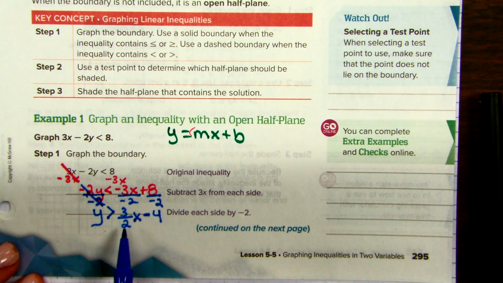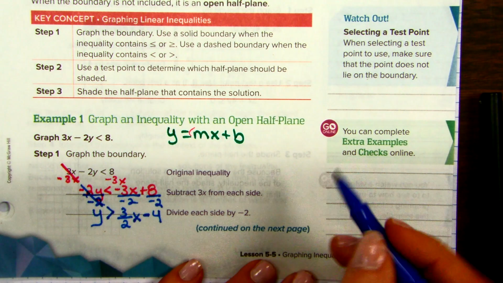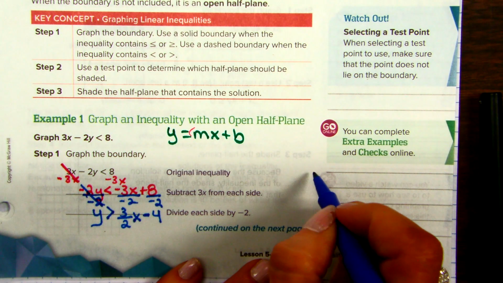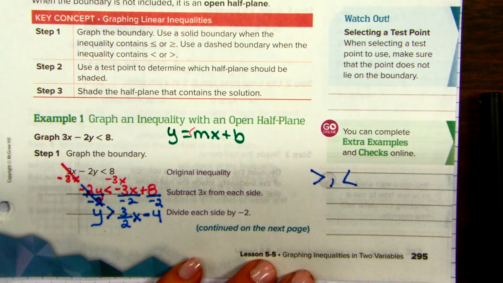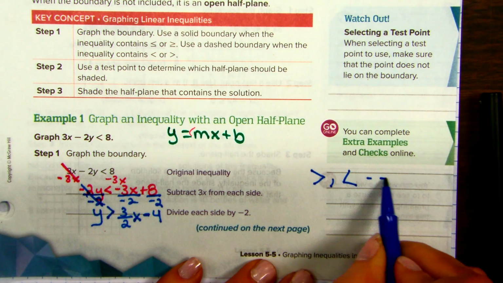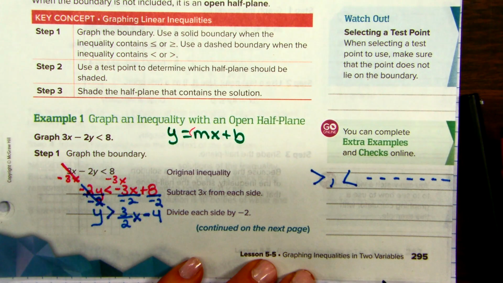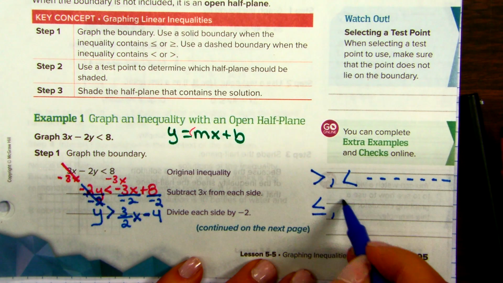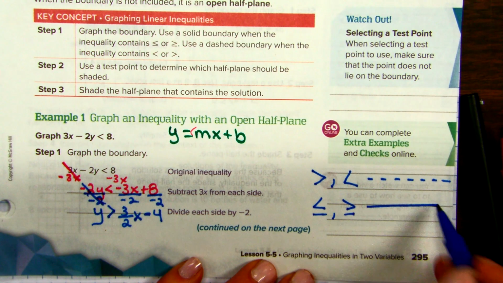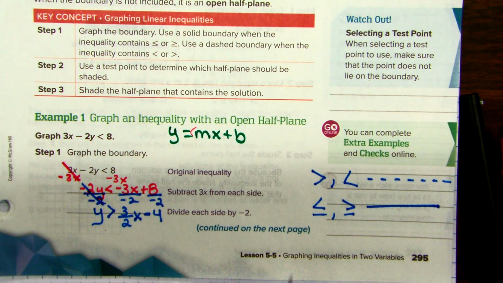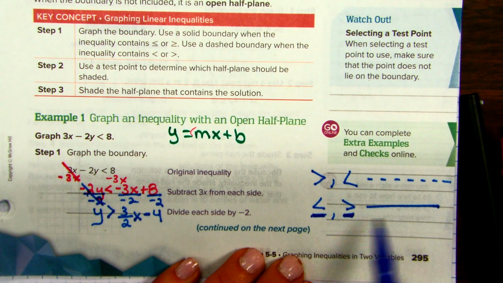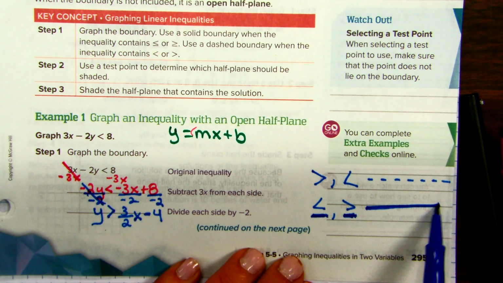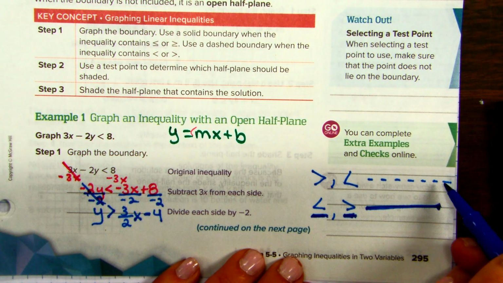Now listen, before we go there, let's put something right here. When we go to graph this, if your symbol looks like this or like this, you're going to graph your line with a dotted line. If it has an equal sign under it, it's a solid line. That's pretty easy to remember, right? The equal sign underneath it is a solid line. So if I have that in my problem, I'm going to use a solid line to graph. If it doesn't have that underneath it, it's dotted, okay?